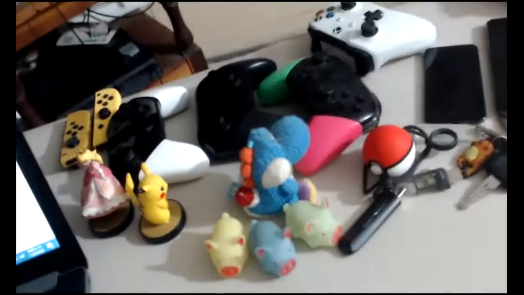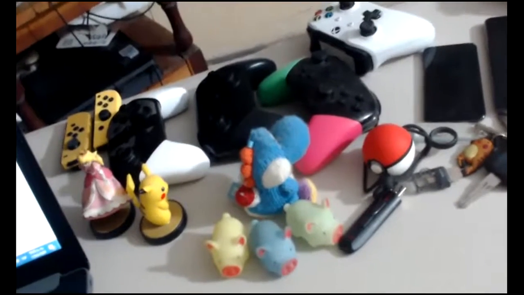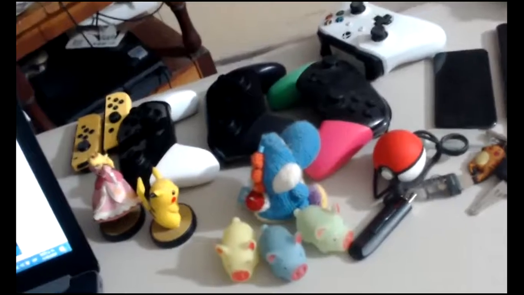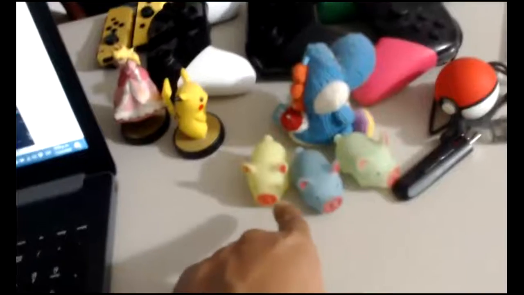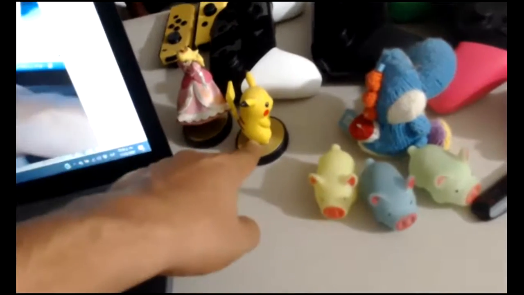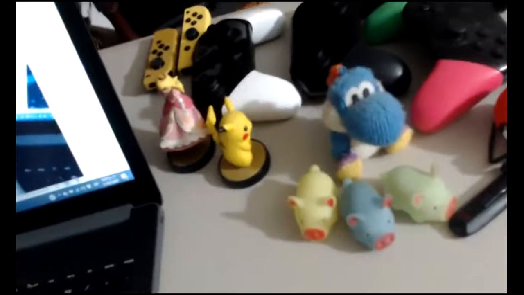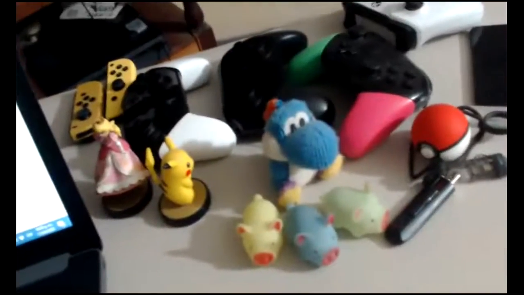Now, how many toys are there? ¿Cuántos juguetes? How many toys are there? There are a lot of toys, no? So we have some pigs or some piggies. There are 3 pigs. There is 1 princess. There's a Pokemon, and there's a Yoshi. Okay, so there are a lot of toys.